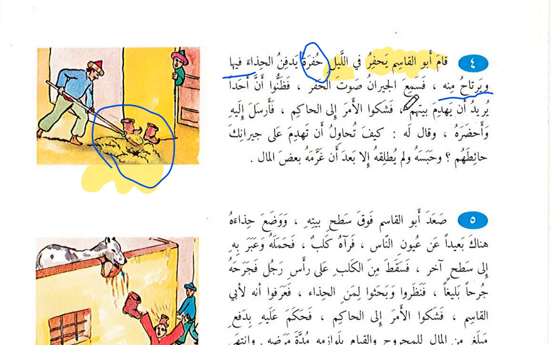Then the neighbors heard. Al-Jiran means the neighbors. The next neighbors heard the noise of making a hole at night. Someone is making a hole in the ground next to our home. They started shouting, who is that? They thought that someone wants to destroy their home.